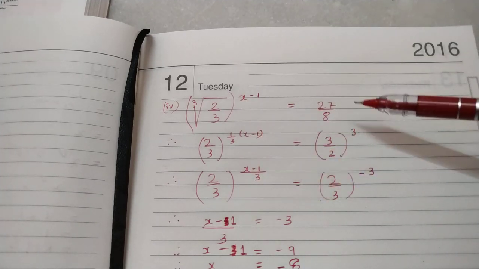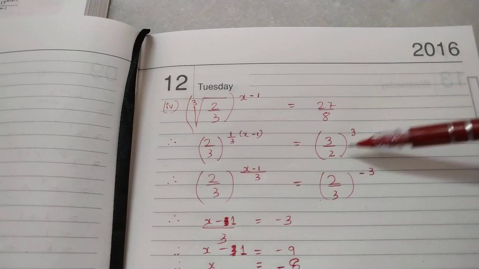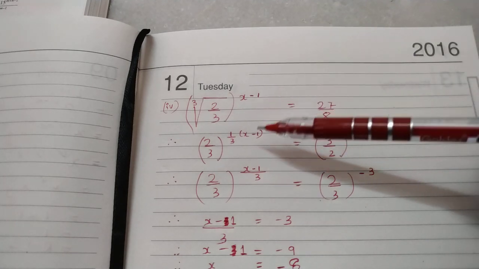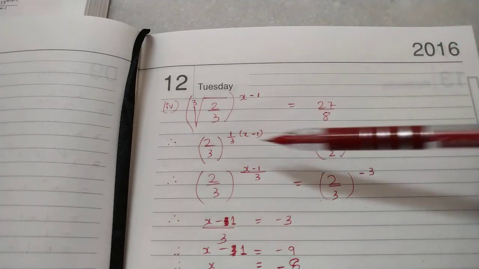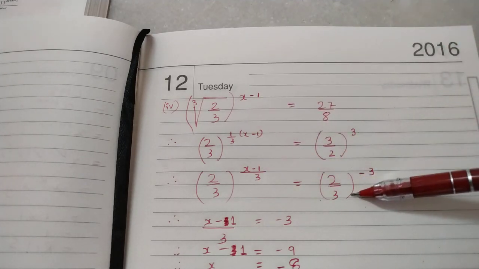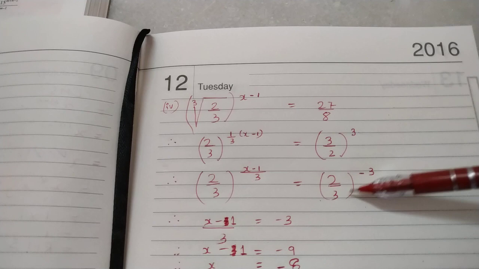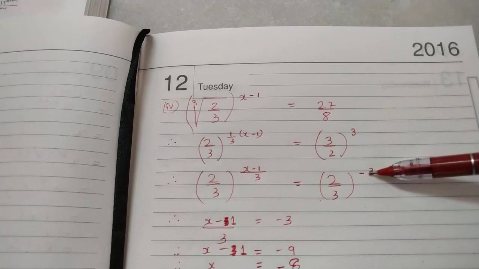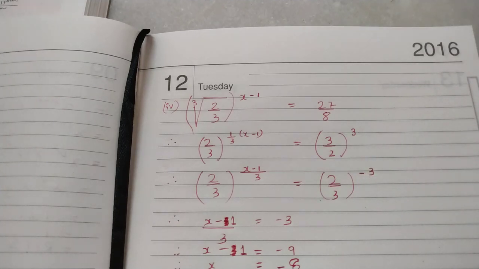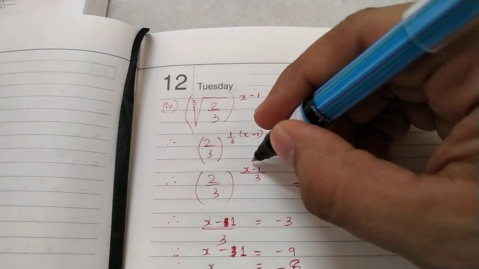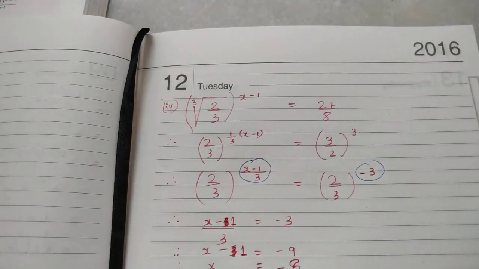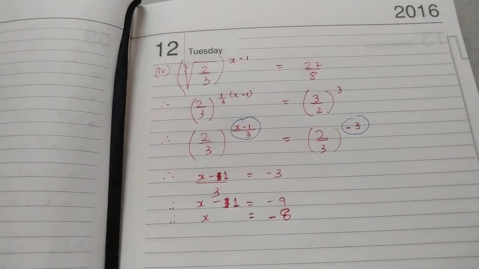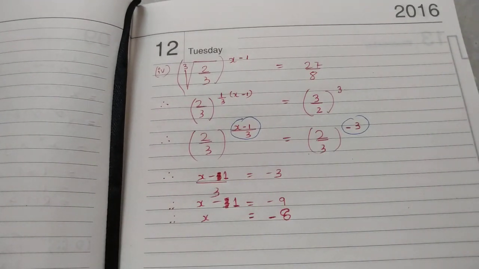But on the right hand side, this is a perfect cube. However, to equalize the powers, the bases should be same. In order to make the bases same, I'm going to reciprocate this. But if I do that, I will have to change the sign of the power. That's okay. Now at least I can equalize the exponents since the bases are now same. And then solve it like an algebraic sum. You get the value of x as minus 8.